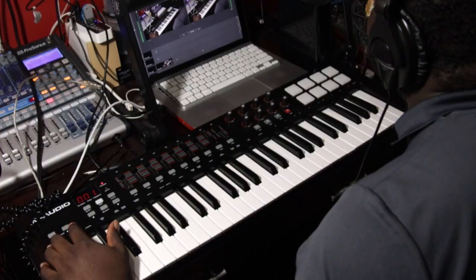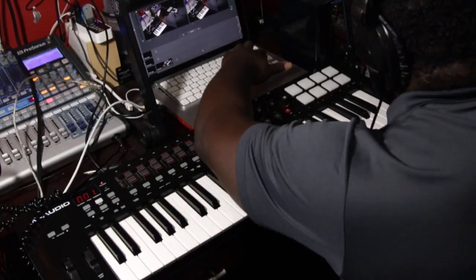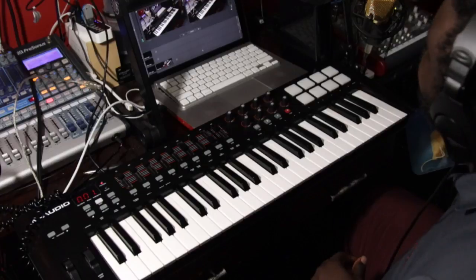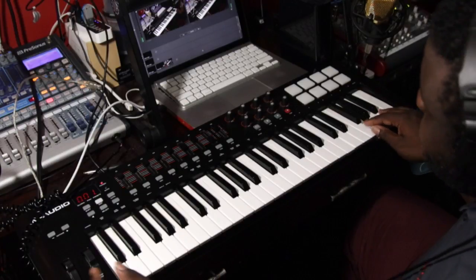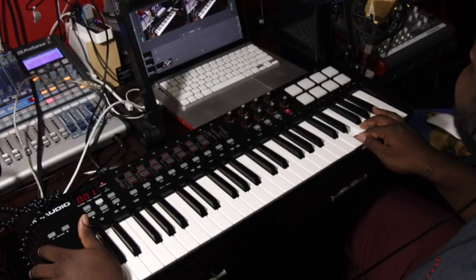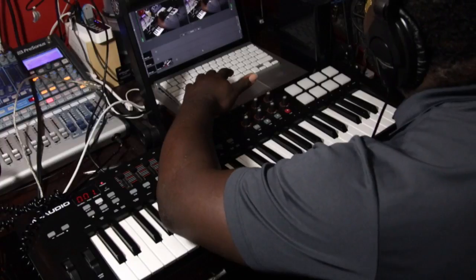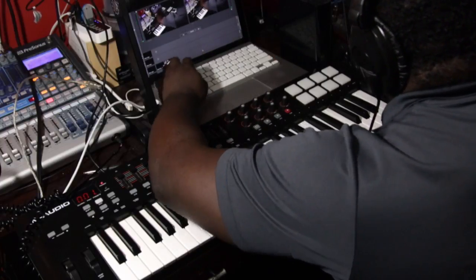Alright, so the synth is just gonna walk through the song. That's really it. Something like that, okay? And we're just gonna lower it, and then we're just gonna walk through it. That's it. That's what we're gonna use the synth for.